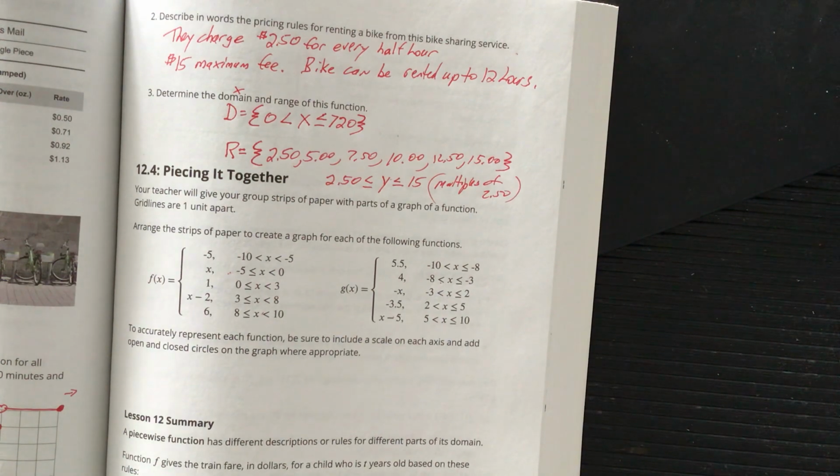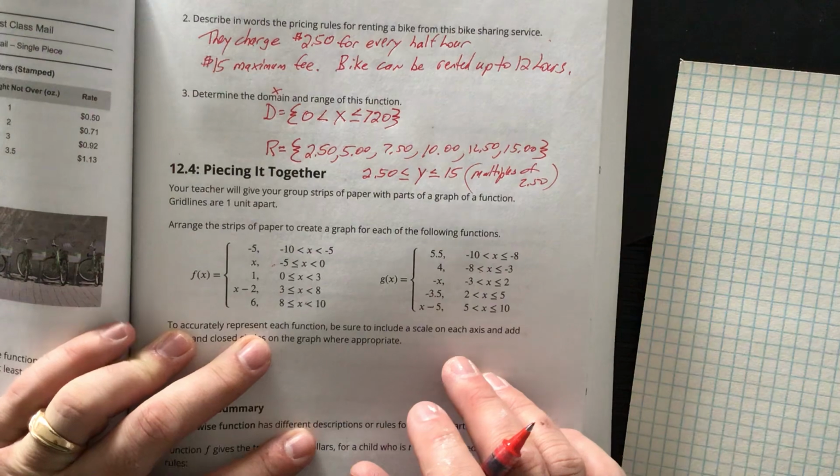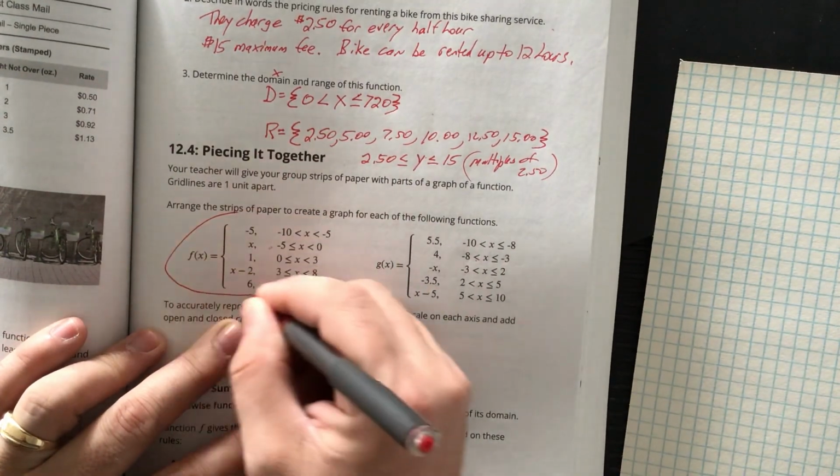If you want graph paper, I got some of that here for you. It's up to you if you want a big sheet or a little one. Did you say left one? Yes. Okay, so we're gonna graph this one.